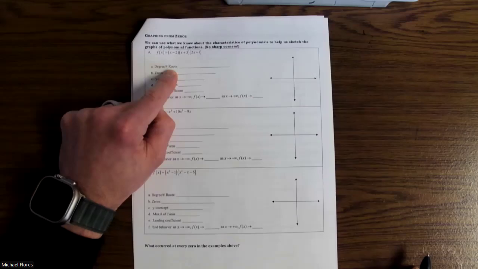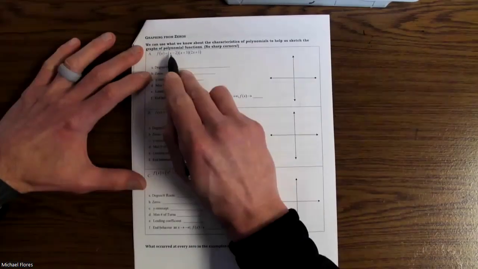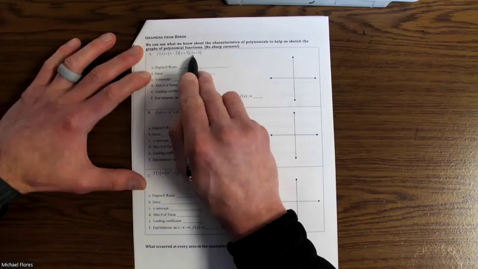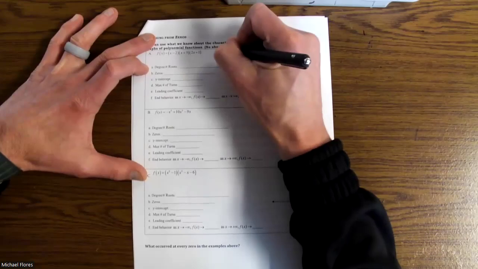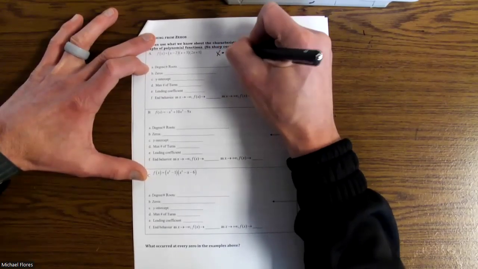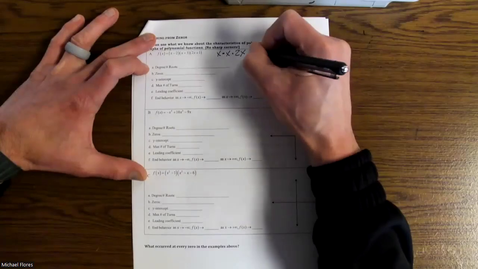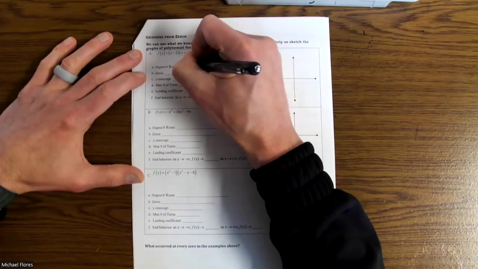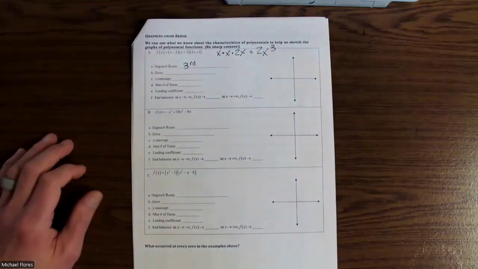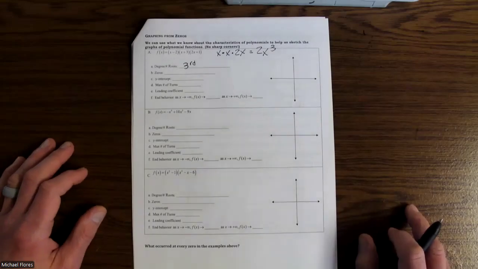Degree, roots. Here's what you're going to do in this example. To figure out the degree, take whatever the leading terms are in each parenthesis, multiply them. So x times 2x is 2x cubed. Here's what we now know. We now know that this is a third degree polynomial with a positive leading coefficient. So third degree, which by the way is a cubic function.